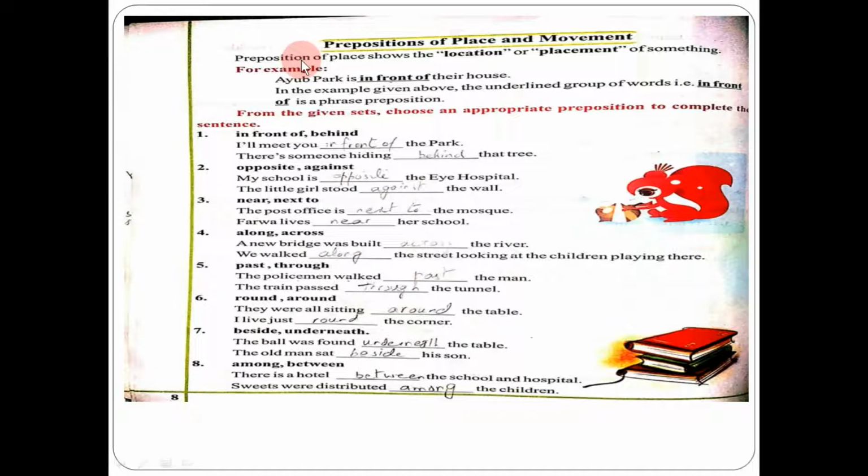For example, a UFO park is in front of their house. In the example given above, the underlined group of words, in front of, is the phrase preposition, and it shows exactly where the park is located. It shows its location. Now move to the question. From the given sets, choose an appropriate preposition to complete the sentence. Two sets are given, and you have to put the right preposition at the right place.